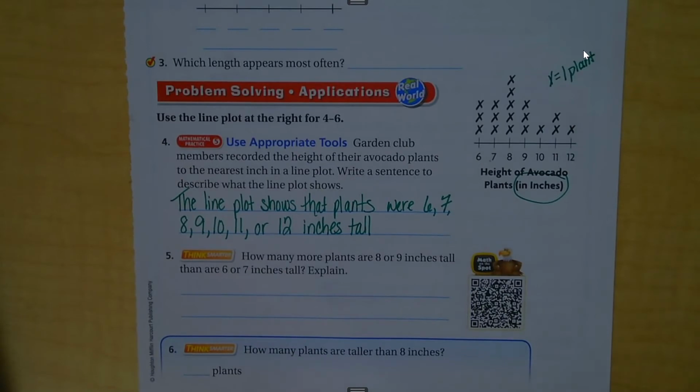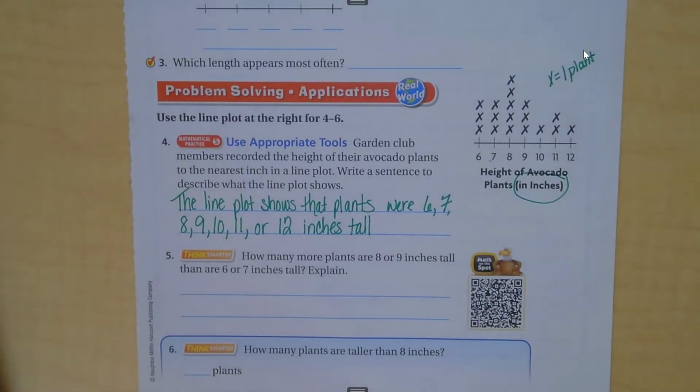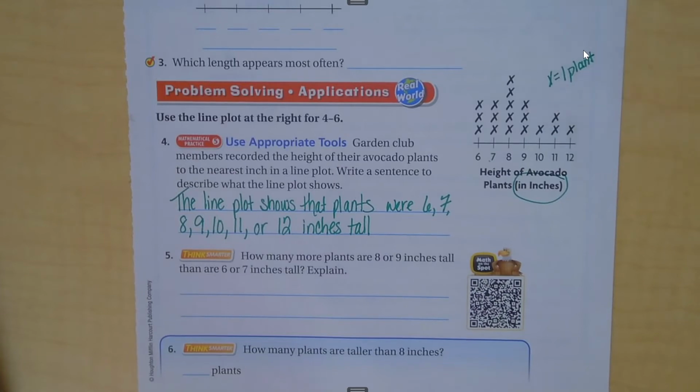Now, how many plants were 9 inches tall? You need to find 9 inches on here, so that would be the 9 right here, because remember, these are inches. And you would count how many x's or plants are above the 9. So it's 1, 2, 3. So 3 plants were 9 inches tall.